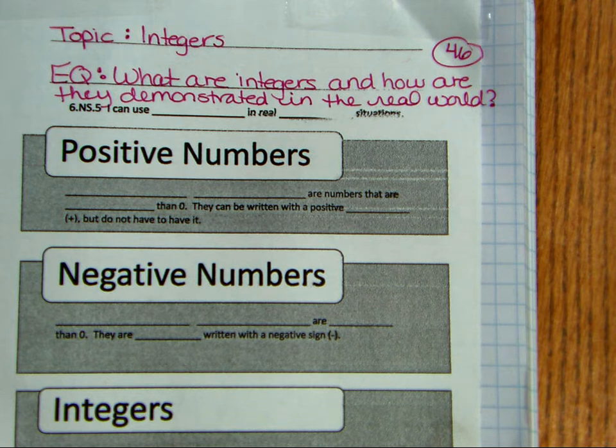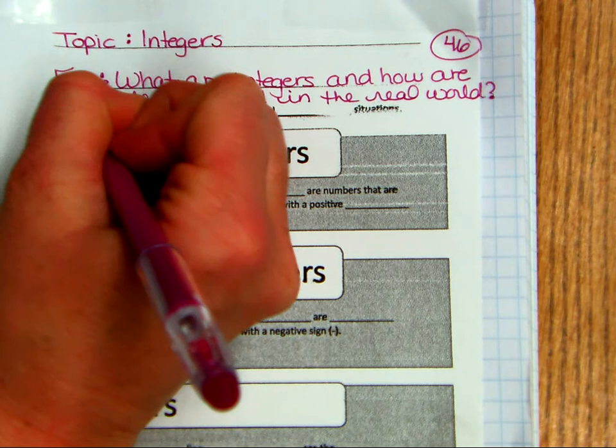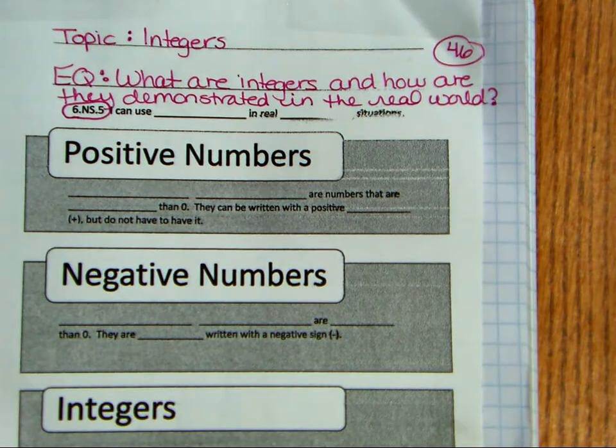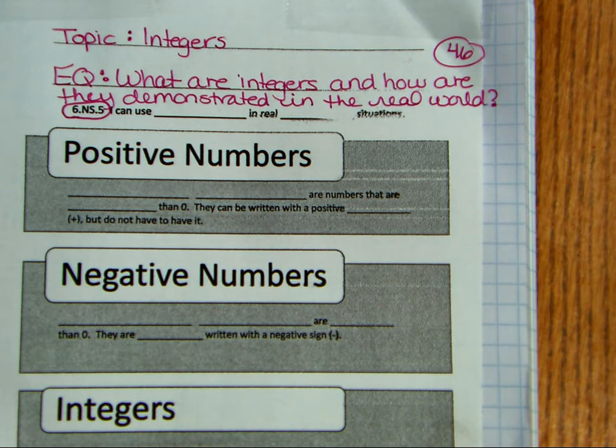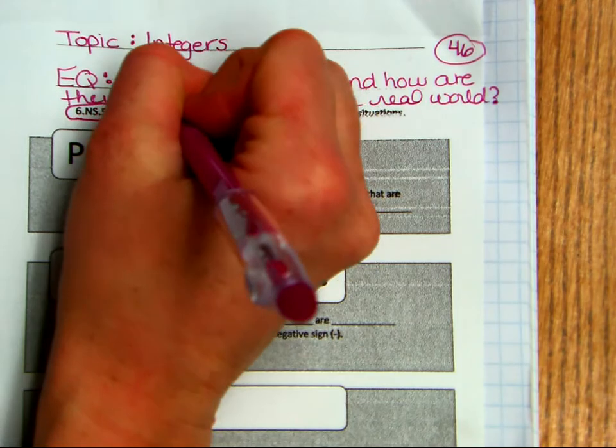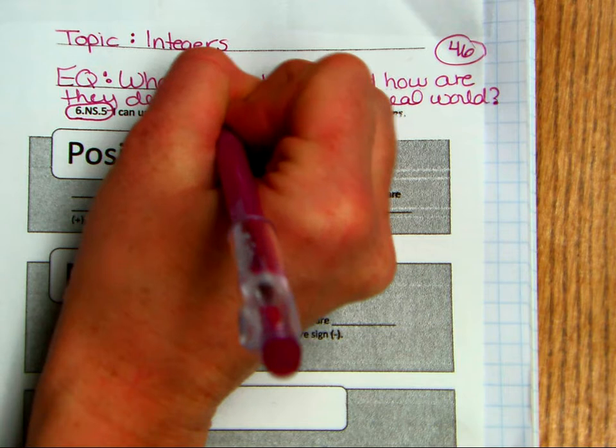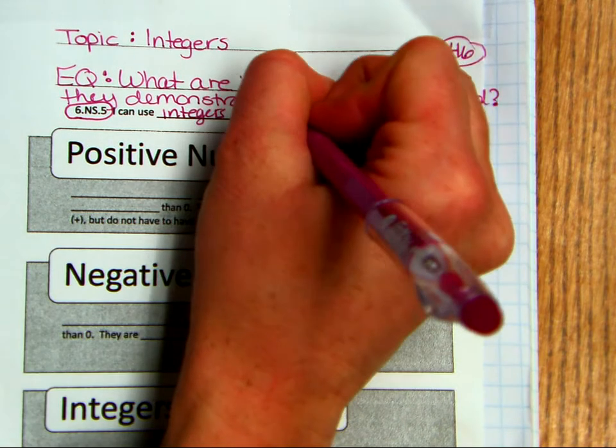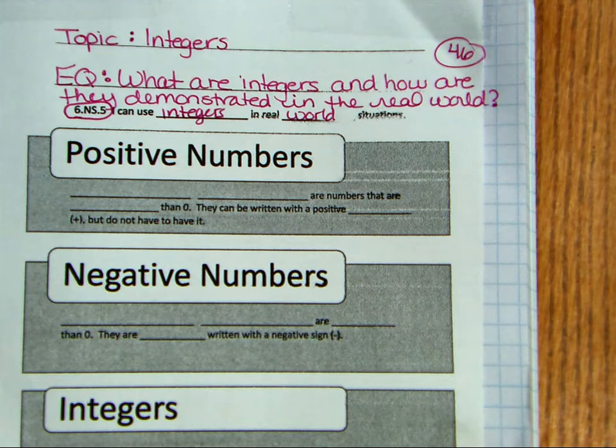Our essential question for this lesson is, what are integers and how are they demonstrated in the real world? What is this number that we're talking about and how do we really apply it? By the time we're done with this lesson, which is on number systems, unit or standard number 5, you should be able to use integers in real world situations.